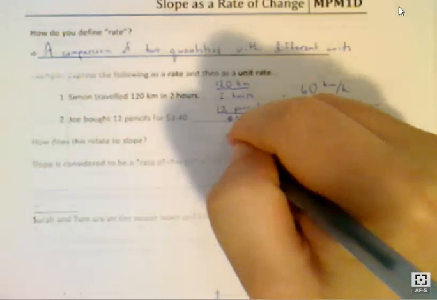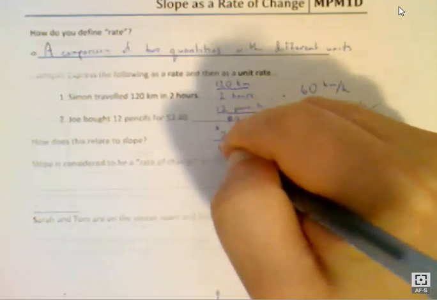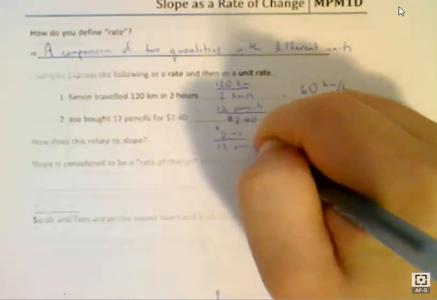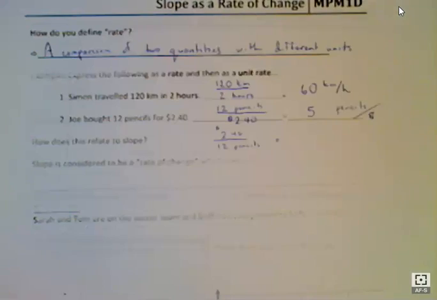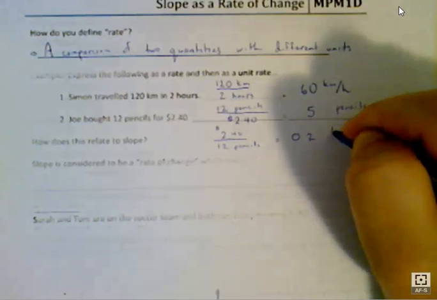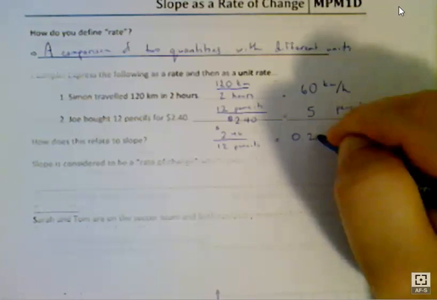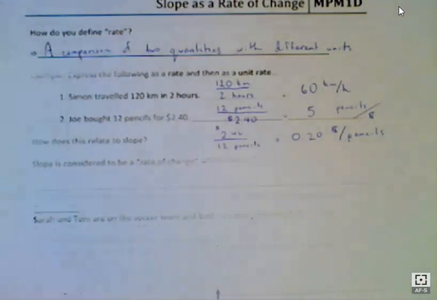Alternatively, if you did 2.40 divided by 12 pencils, this gives you something different. You get 0.2, and this time we did dollars divided by pencils, so 0.2 dollars, or 20 cents per pencil. So we use rates and unit rates all the time in our everyday lives.